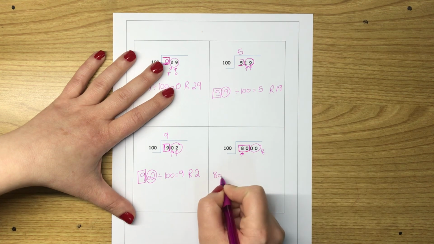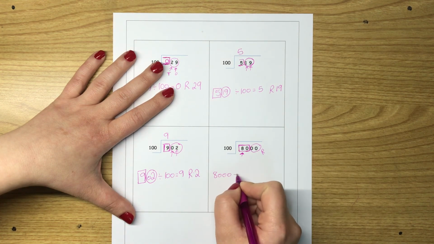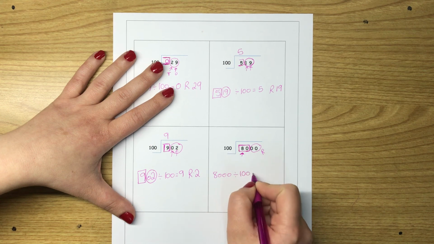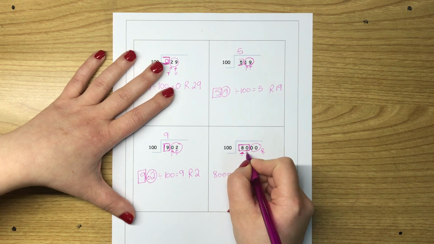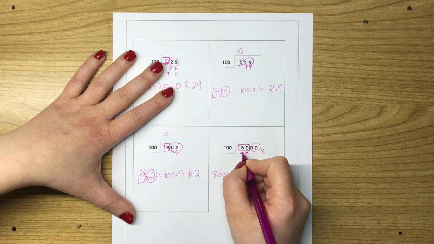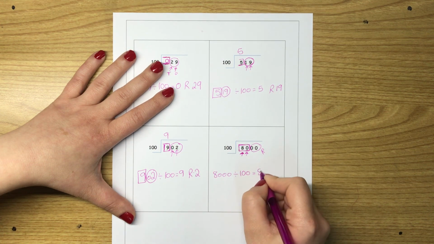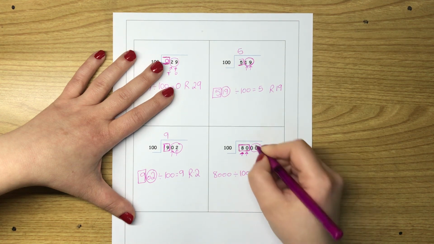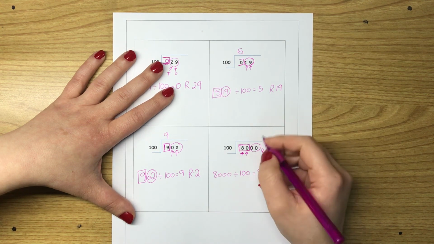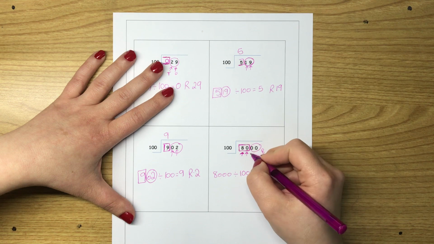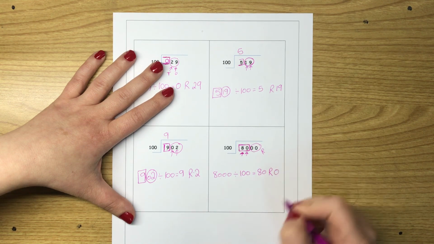So 8,000. How many hundreds? I've circled the hundreds and the thousands place. So our answer is going to be 80. And the remainder in this case, because there is nothing in ones and tens place, is 0.